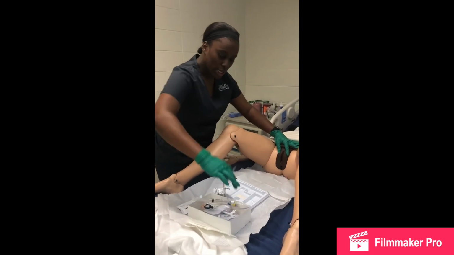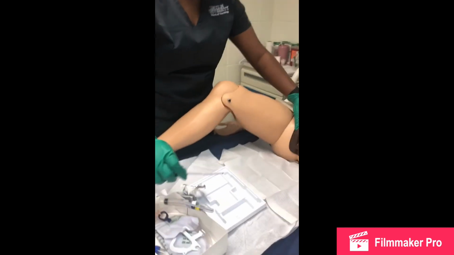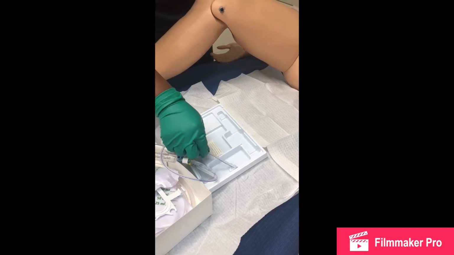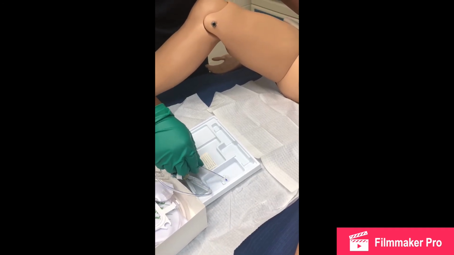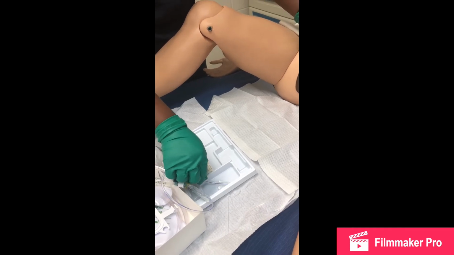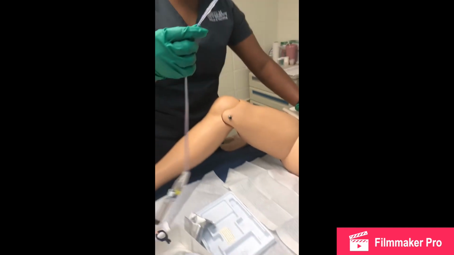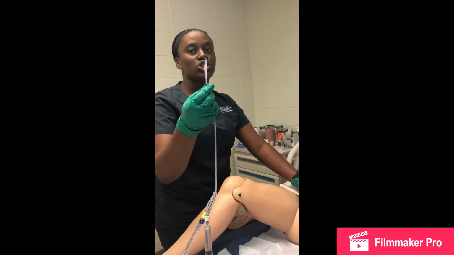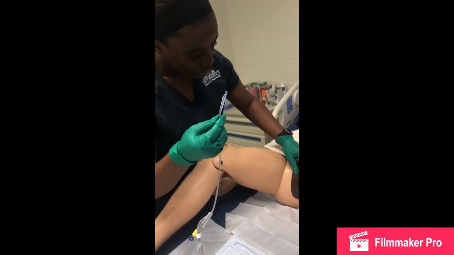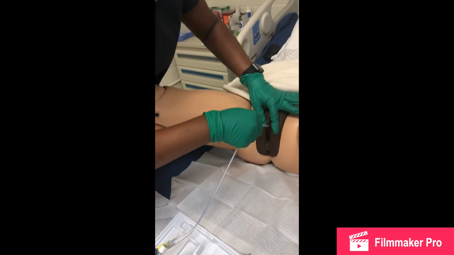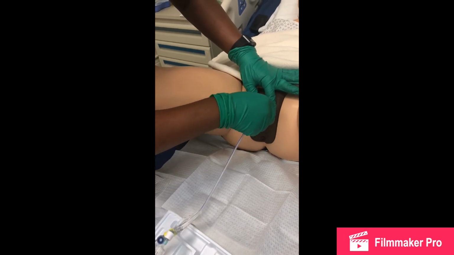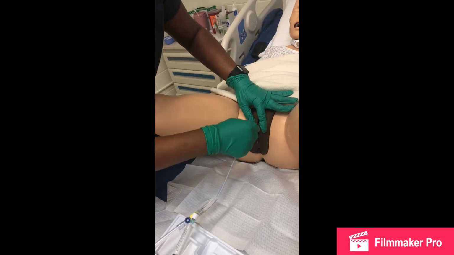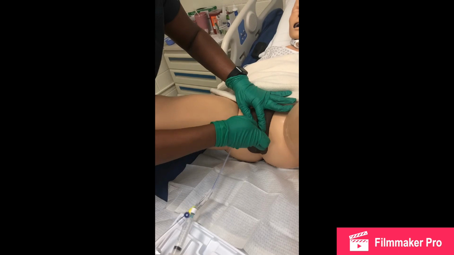So now we're going to lubricate the tip of our Foley. We're going to carefully lubricate without breaking sterility. Now that my Foley has been lubricated, I'm going to tell my patient to inhale, and then while she exhales, I'm going to insert. So I'm going to carefully insert up to 3 to 4 inches until I meet resistance.